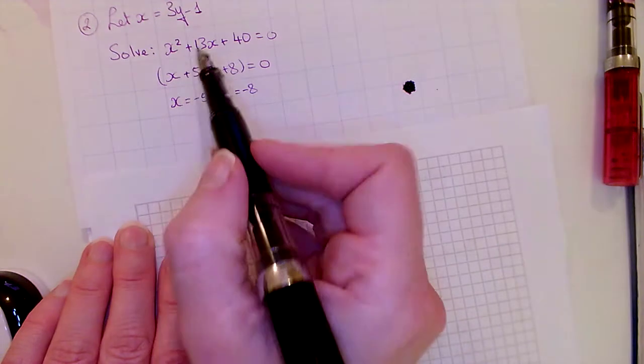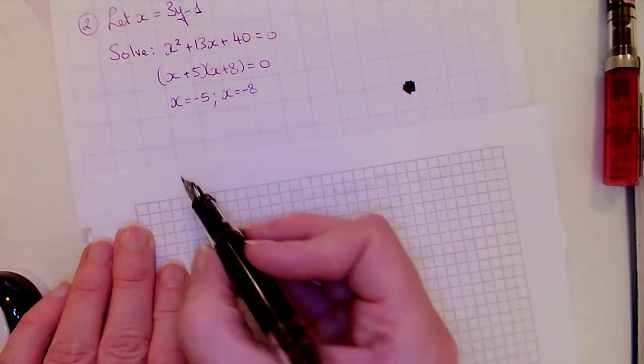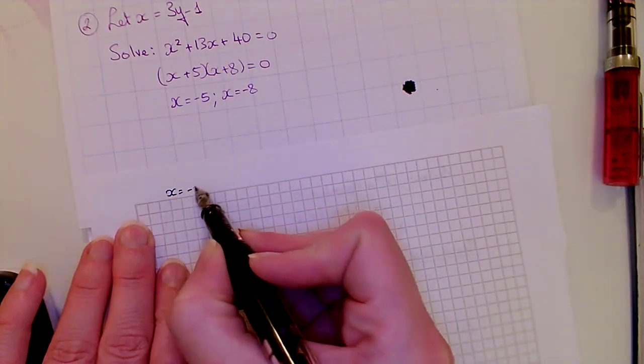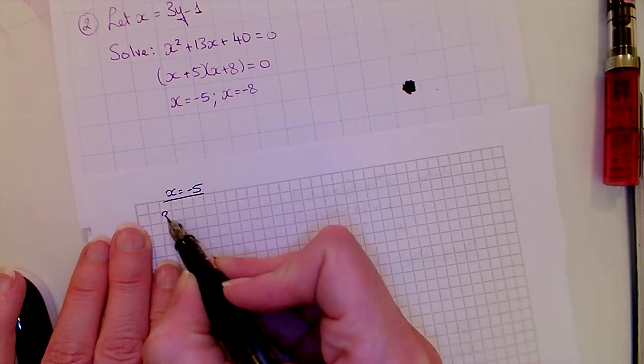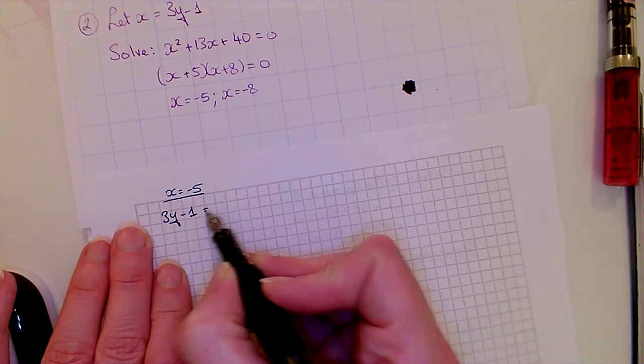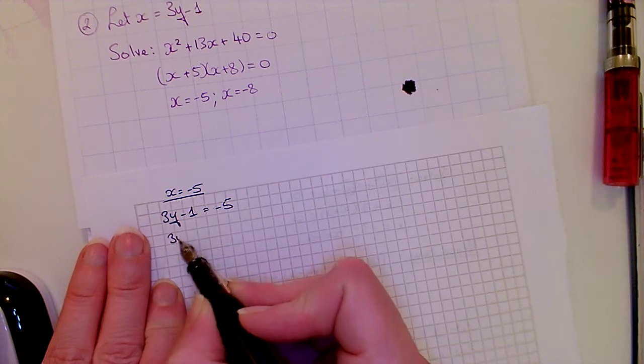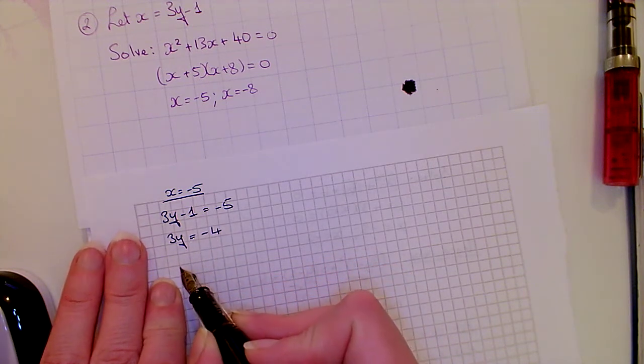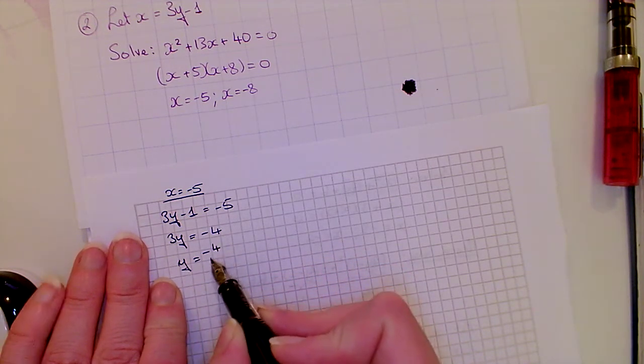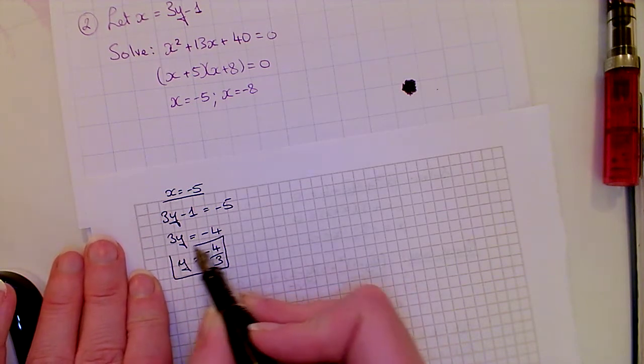And then I use the fact that I said that x is equal to 3y minus 1. So when x is equal to minus 5, 3y minus 1 is equal to minus 5, 3y is equal to minus 4, and y is equal to minus 4/3.